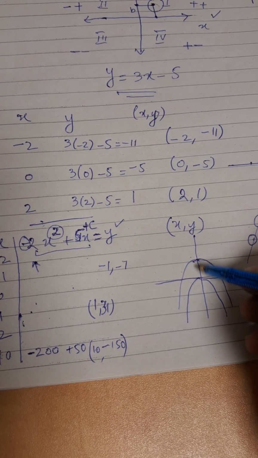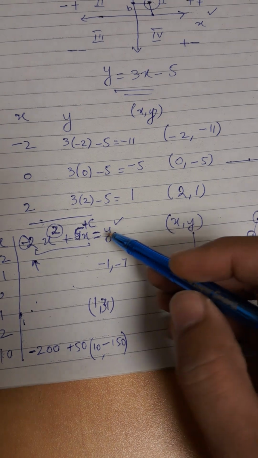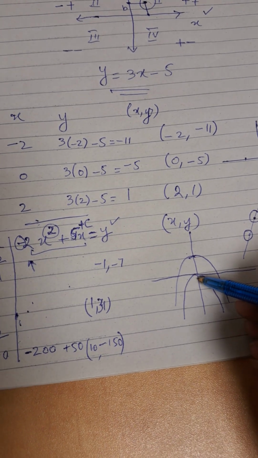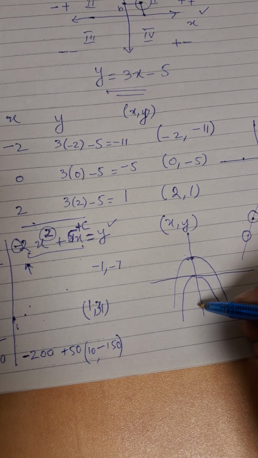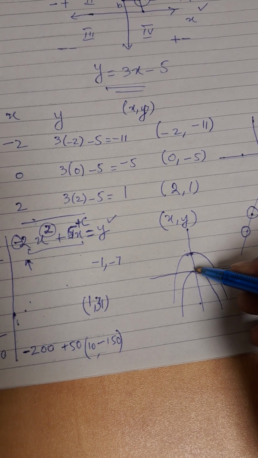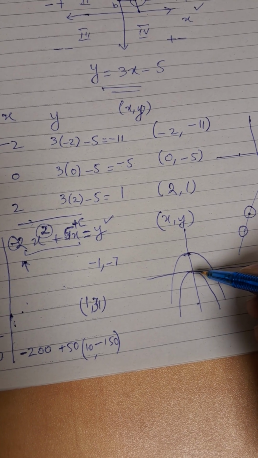For example, if it is 2, this would start at 2. If it is -2, it would start from here. So the vertex, or this point of the parabola, would start from here.